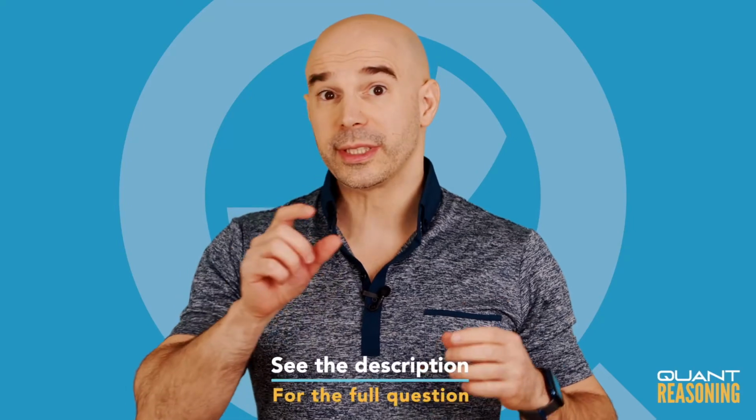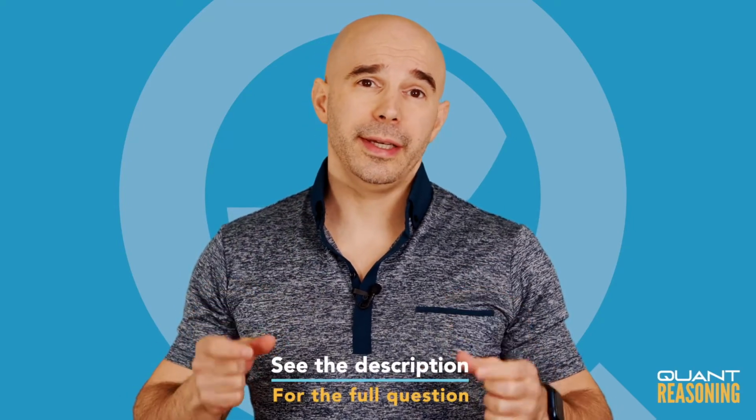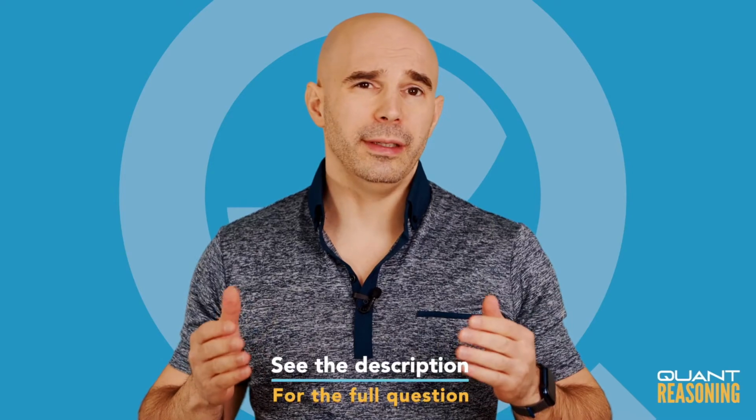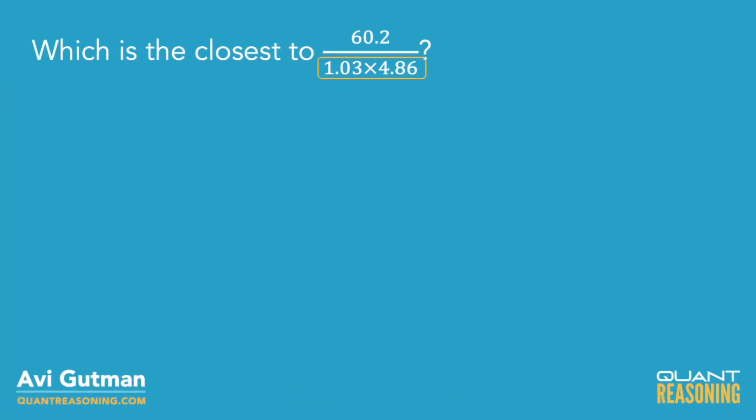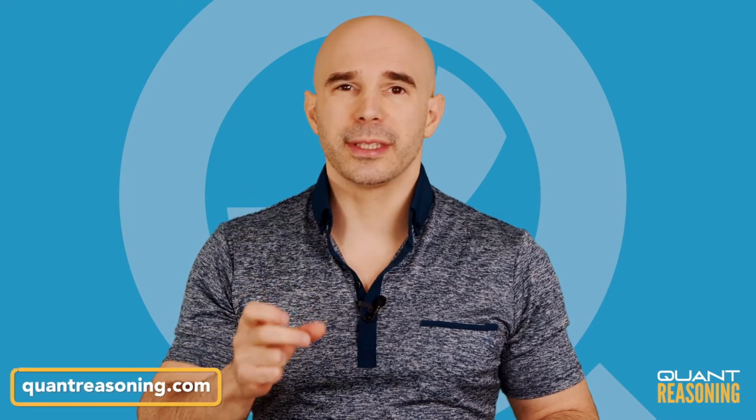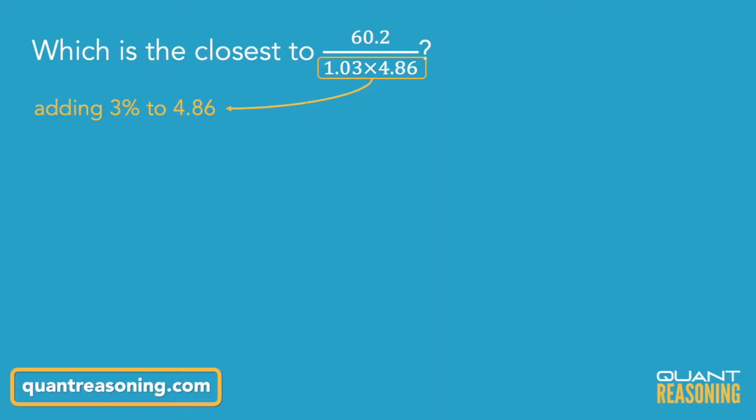The words closest to hint that we shouldn't have to do any math here. And looking at the denominator, I'm seeing some awkward number, 4.86, being increased by 3%. That's one way of looking at it, right? We're multiplying by 1.03, so we're just adding a very small percentage, 3%, to 4.86.